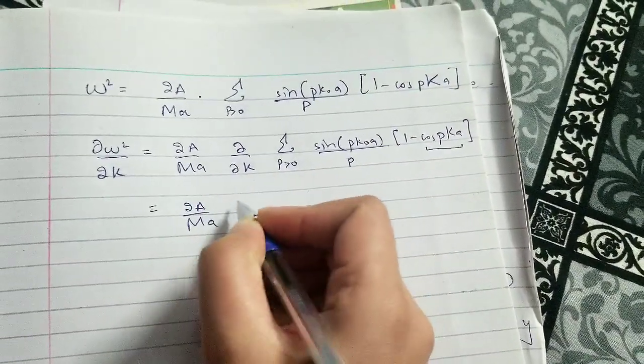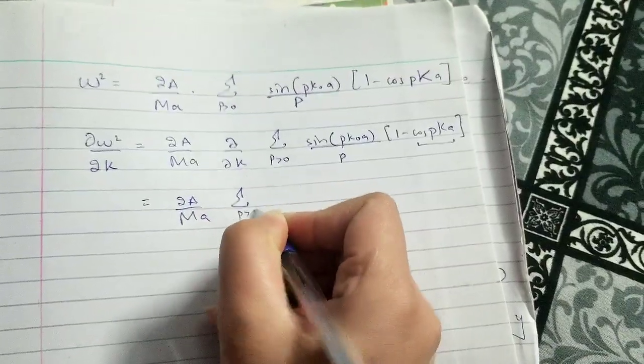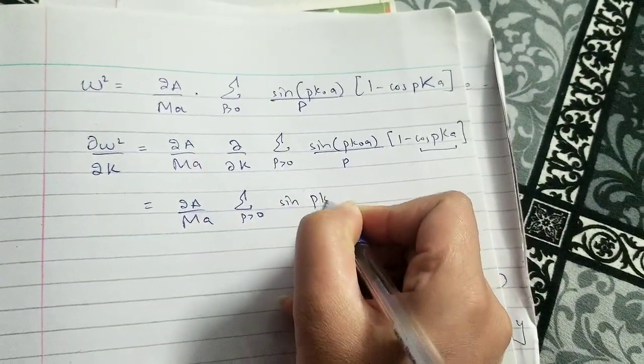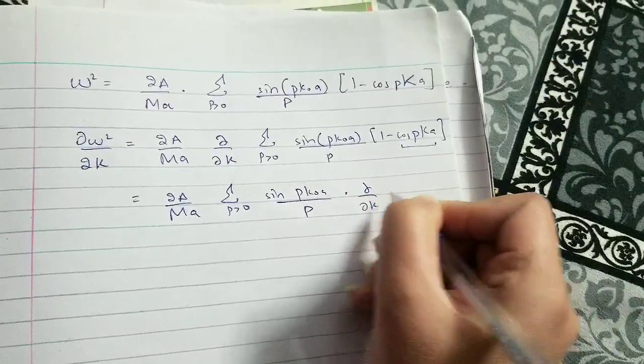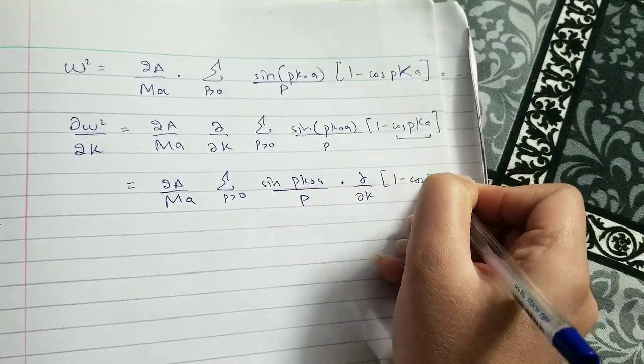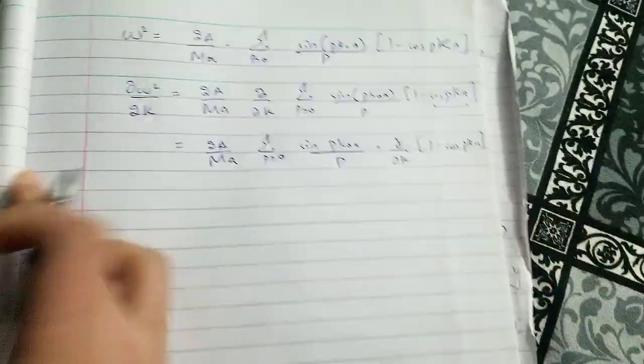So let me apply that operator on this expression inside the summation.